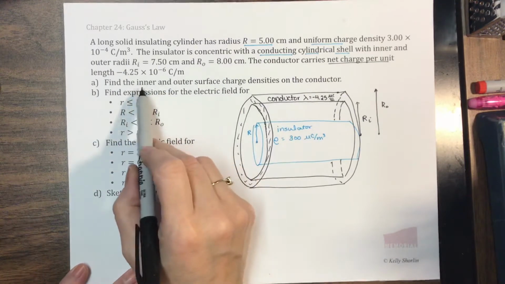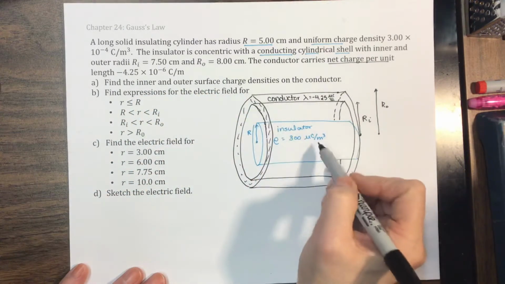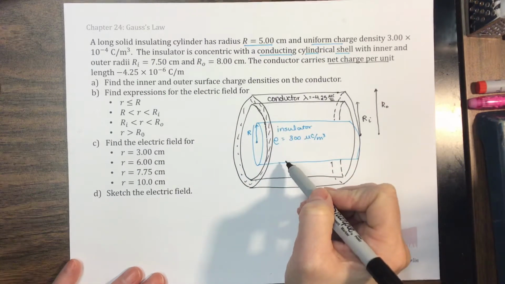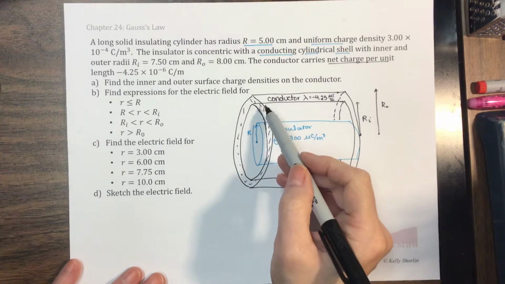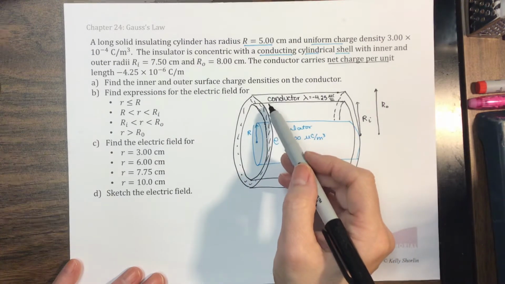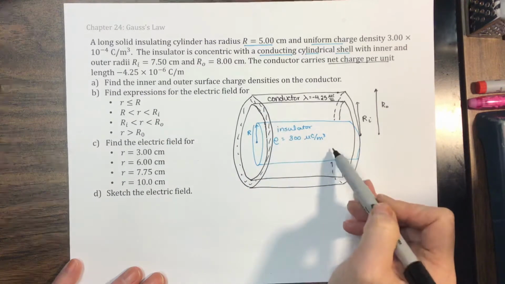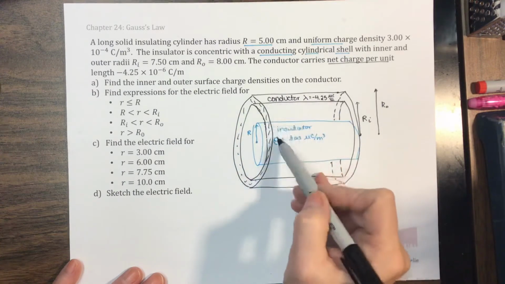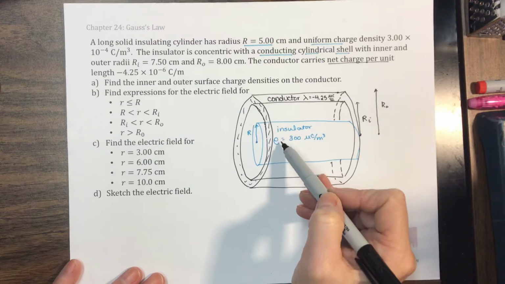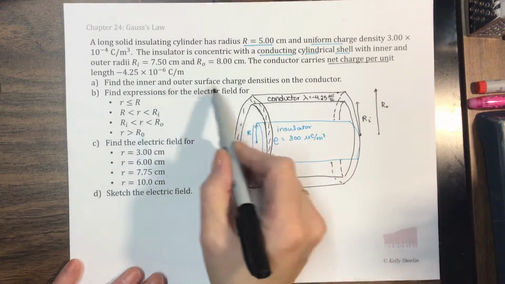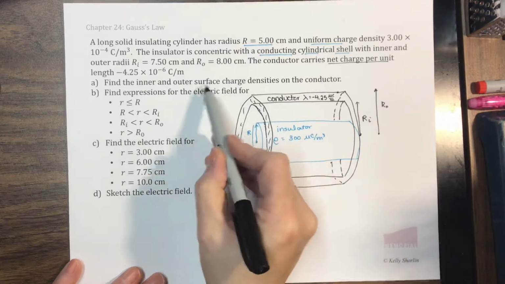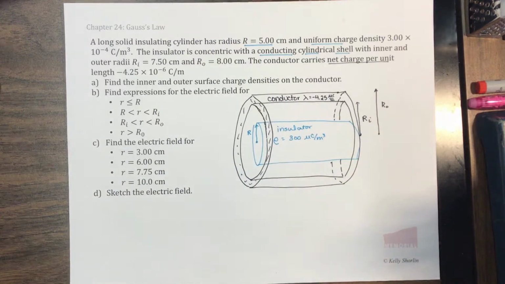First thing we're asked to find is the inner and outer surface charge densities on the conductor. So if our insulator has positive charges, let's think about what happens to the conductor. On the conductor, charge is free to move around. That's what makes a conductor a conductor. If this insulator has positive charge, negative charge is going to be drawn to the inner surface of the conductor because it's attracted to the positive charges on the insulator. So what we want to do to find the charge density is figure out how much charge is drawn to this inner surface. We'll take the charge and divide it by the area, and we'll get the charge density on the inner surface of that conductor. So that's our strategy.